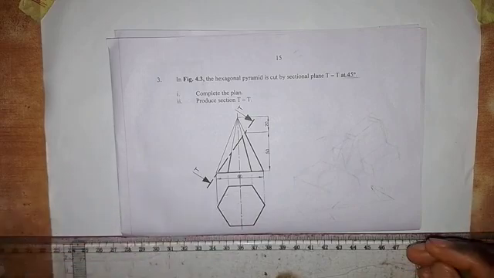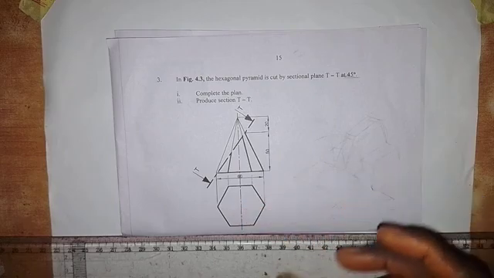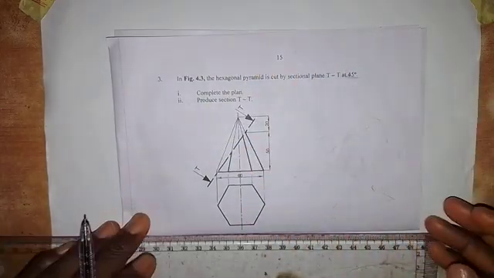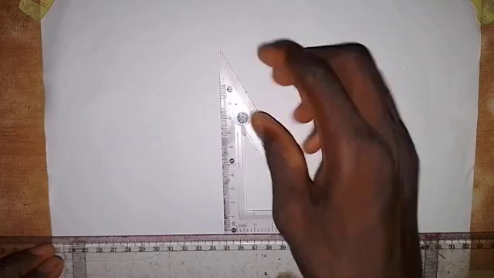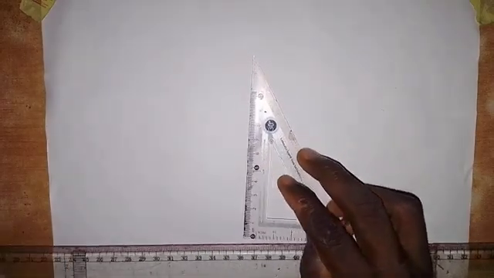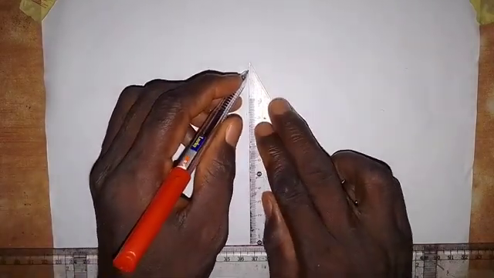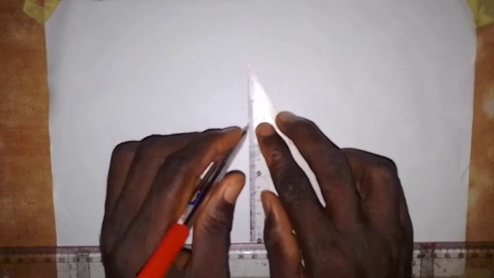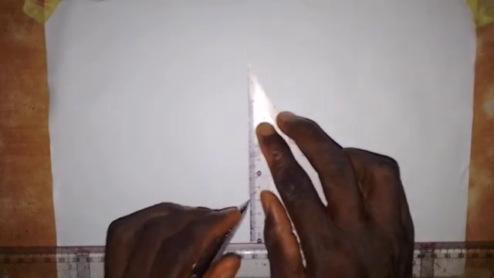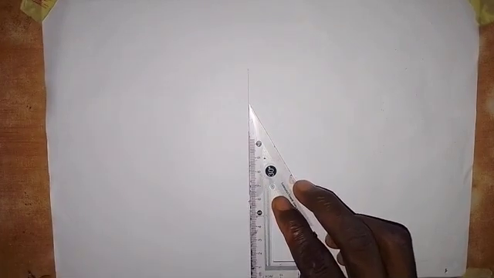So what we are going to do first is to draw the hexagon, then we go on and produce the front elevation. The first thing we are going to do is to draw a vertical center line, like this. Let me take it down a bit.